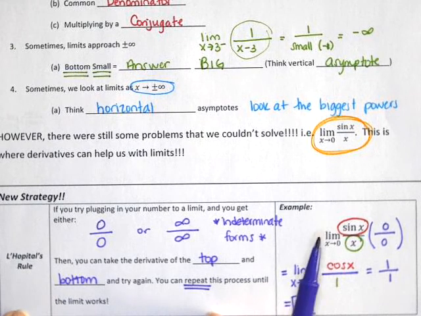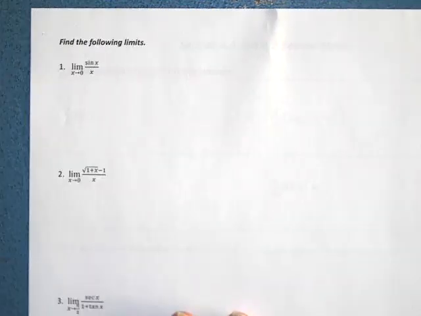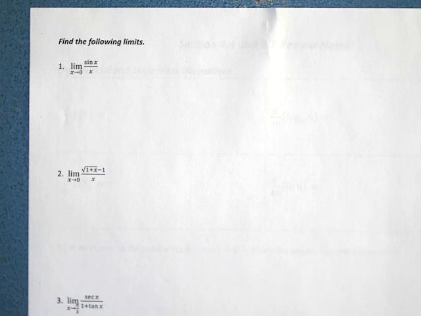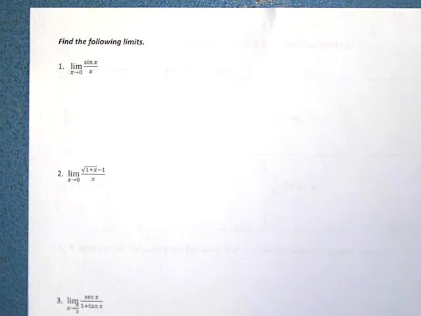Let's look at some examples. For number 1, well, a couple things. So we call this L'Hopital's rule because that's the guy who invented it. But I like to joke that you're sending the limit to the hospital, because his name was L'Hopital, which is French for hospital. You're sending him to the hospital to get fixed. You take his derivative, and now the limit is fixed, and you can try it again.